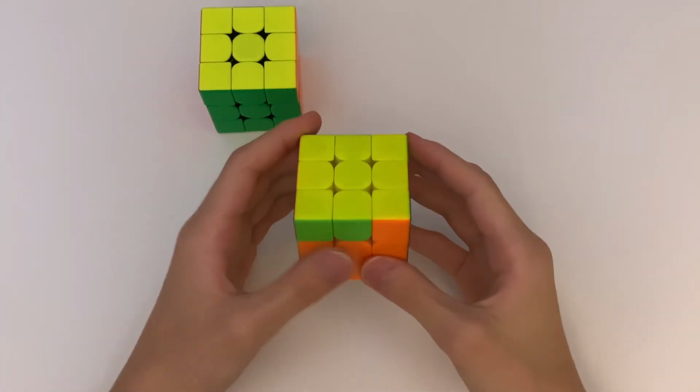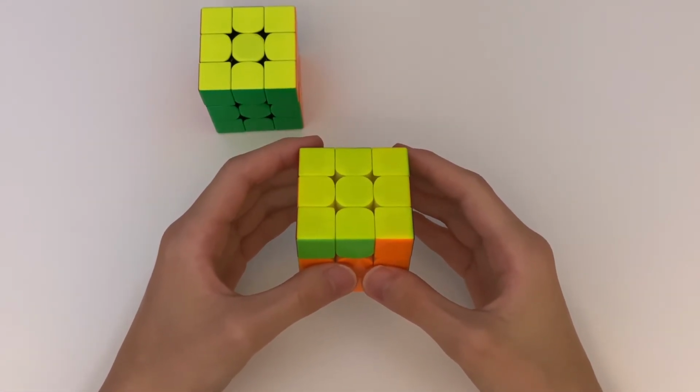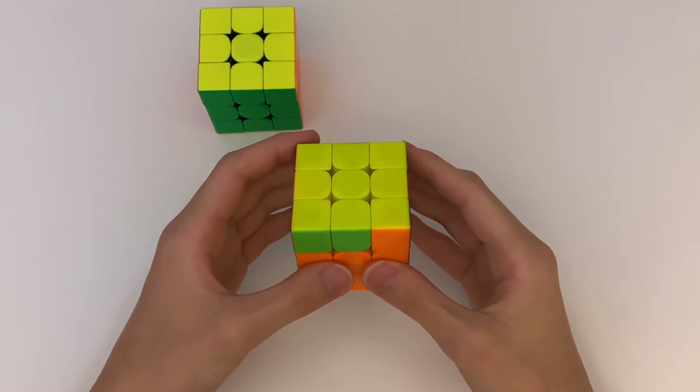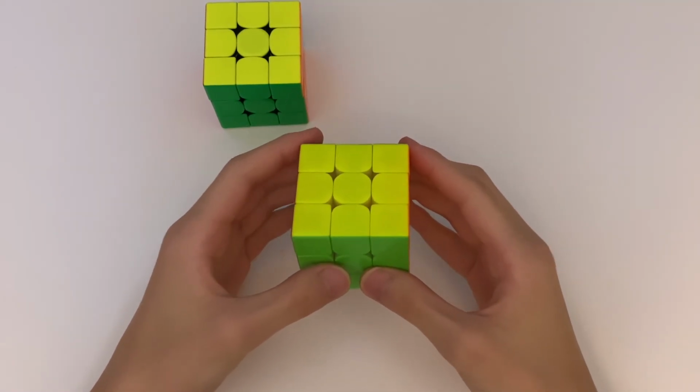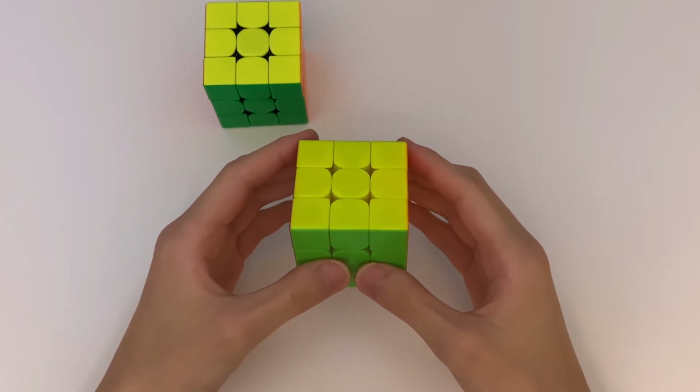Now, if you're completely confused about this whole predicting your AUF thing and whatever the heck I was just talking about, then that's completely fine. For now, just focus on implementing this technique into your last layer solutions, and I promise they'll become much more efficient.